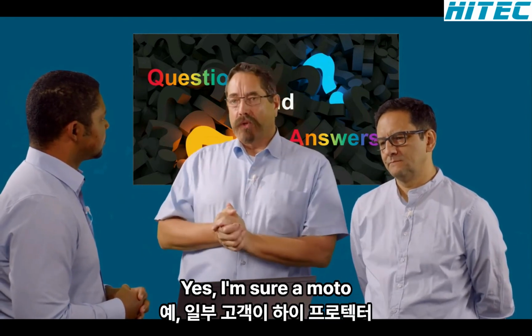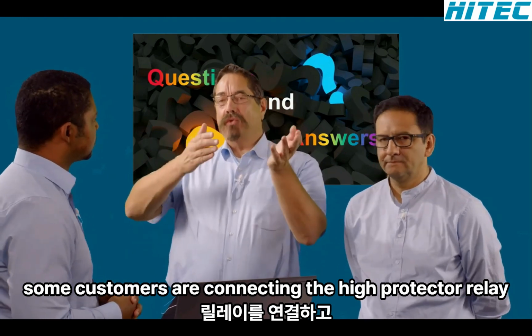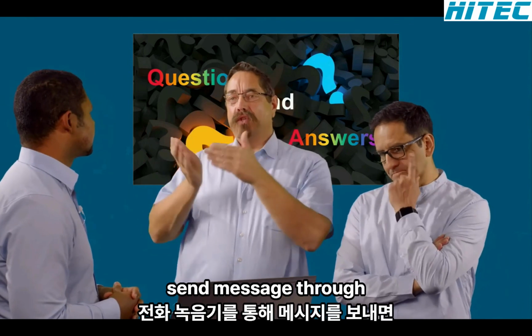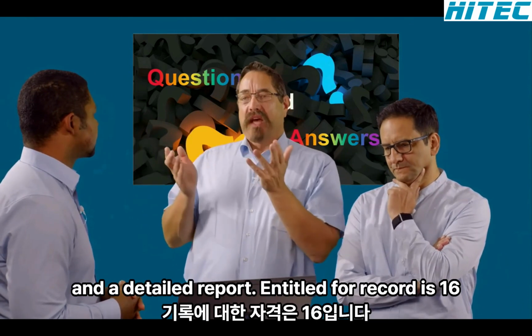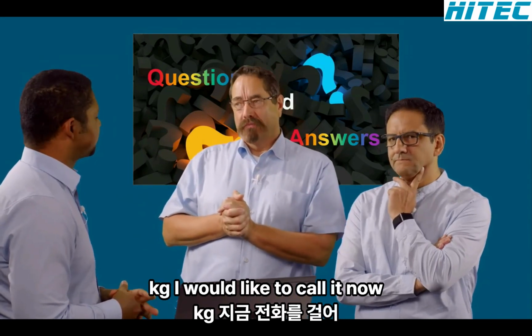And sure, some customers also connect the protection relay so that when it is tripping, just before operating, for example, it sends a GOOSE message to the fault recorder, and the fault recorder has to provide a detailed report and detailed fault record with 16 kilohertz. Okay.